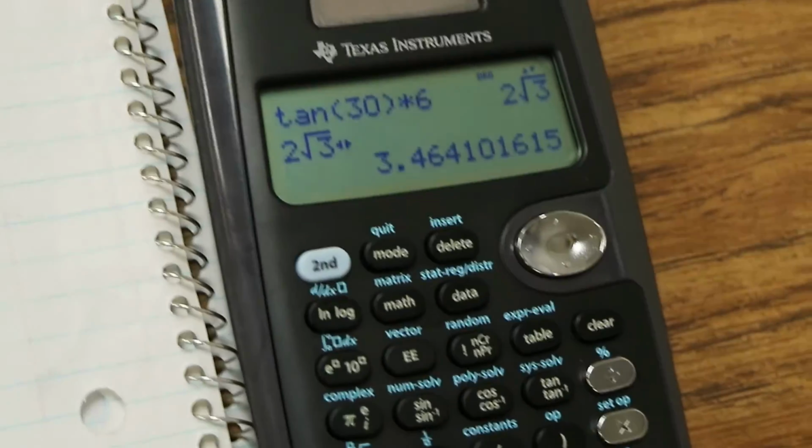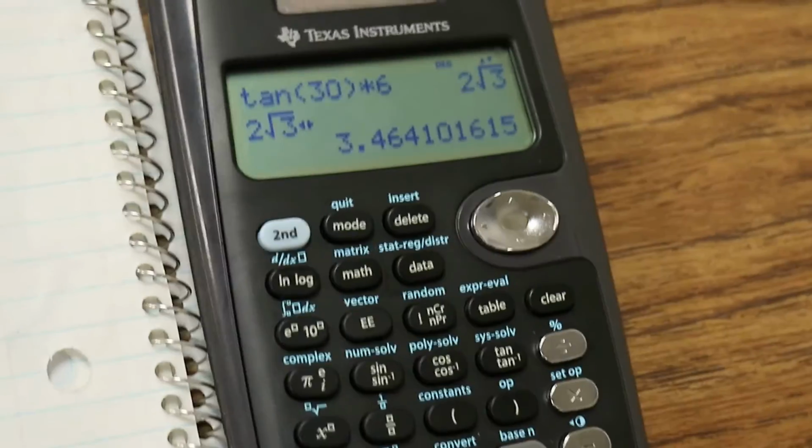Alright. Type that in your calculator. Perfect. Yep. Excellent. Good. Yours actually can do radicals in your calculator. That's really cool. That can do exact answers. Alright, good. Alright, so that's yours.